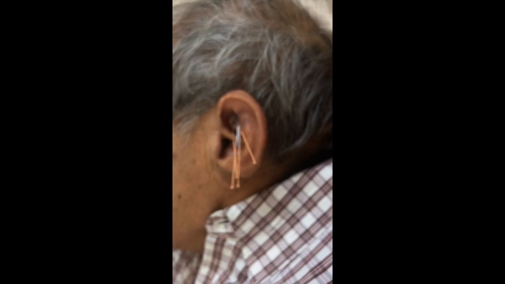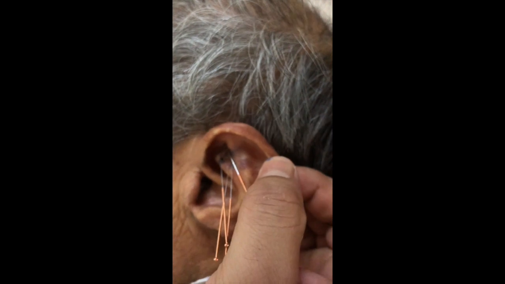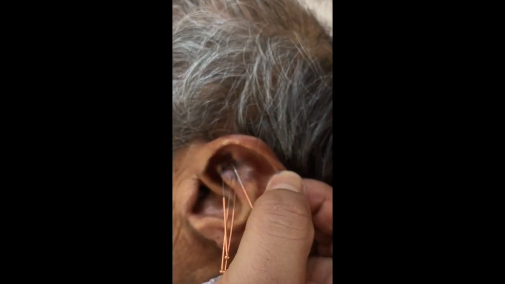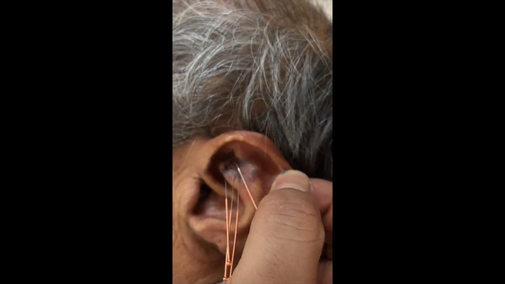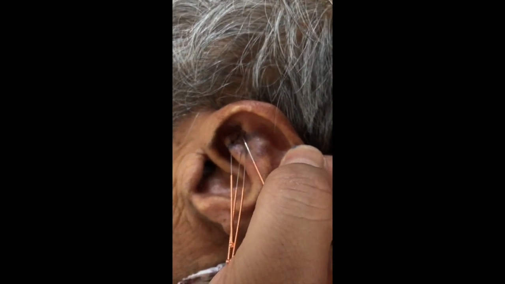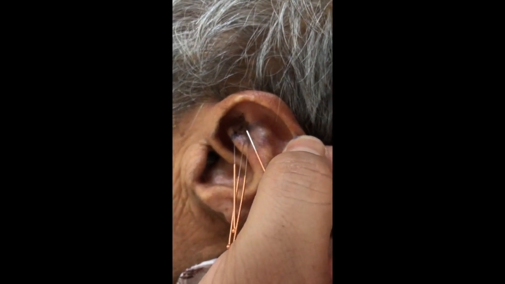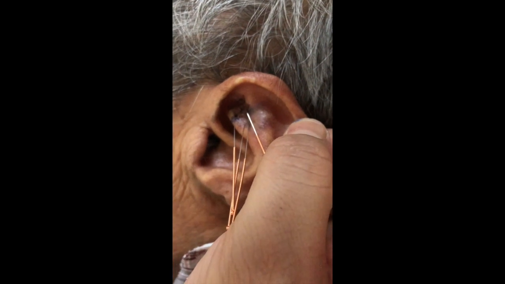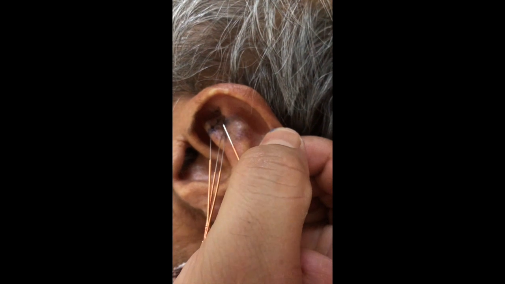A little down. Yes. Because this area is too small and the needles are very close. So the upper needle, which you can see clearly, is hepatitis, and just down to that is the point of antihistamine or Beijing sound, and the lowermost needle is the groin point.